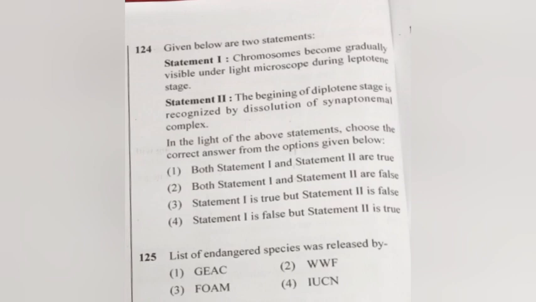125. The list of endangered species was released by 1. GEAC, 2. WWF, 3. FOAM, 4. IUCN. Answer 4. IUCN.